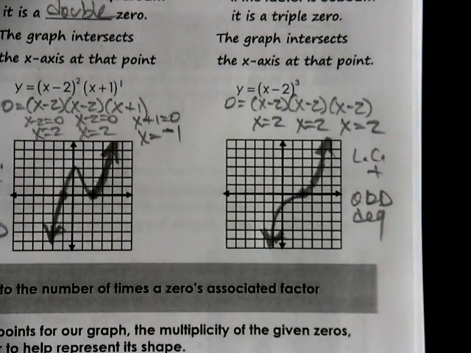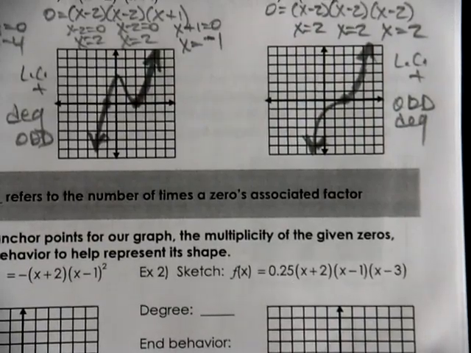That's really the lesson. Everything else is going to be doing practice problems of just those. Okay, multiplicity.